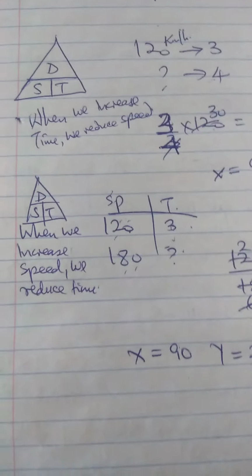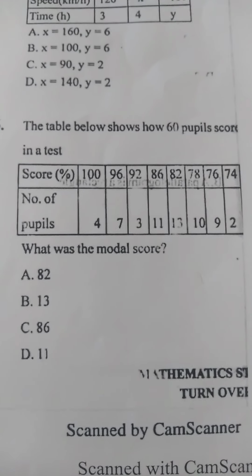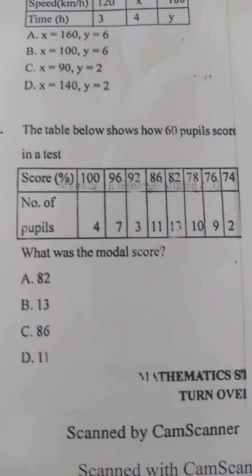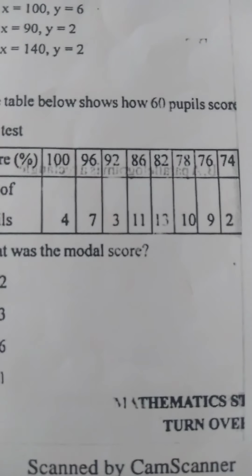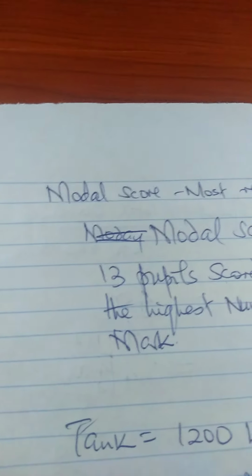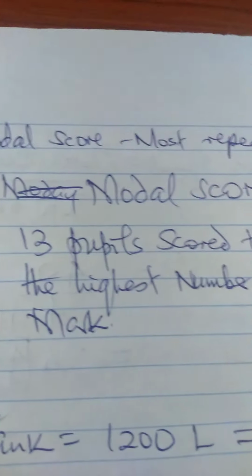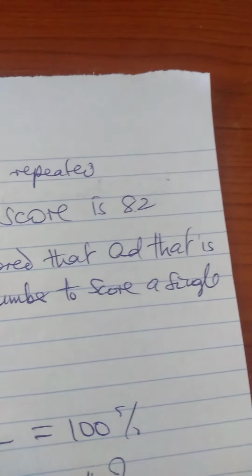Then we move to number 46. You're looking for the modal value. The modal value is the one that is repeated many times. And which one is that? I know you're seeing it right away. The mode value is the most repeated, from the word mode. So the mode value is 82. You have seen that from the table because 13 people scored that, and that is the highest value.